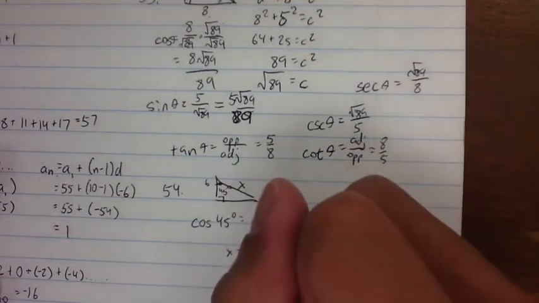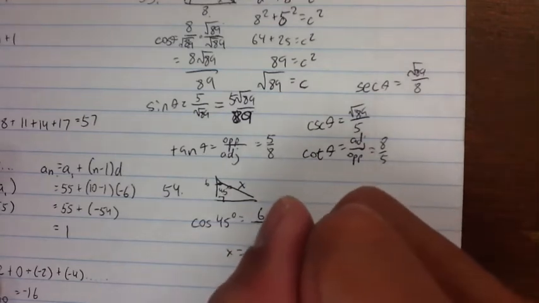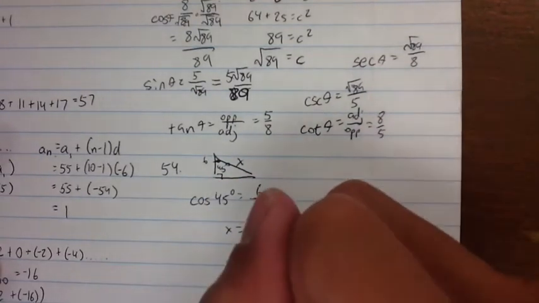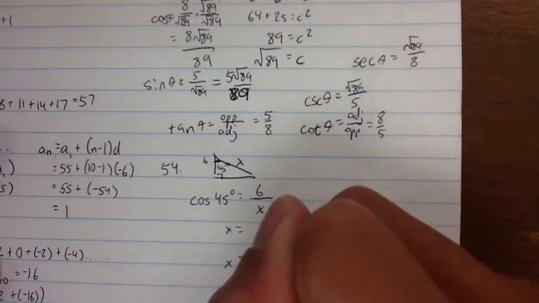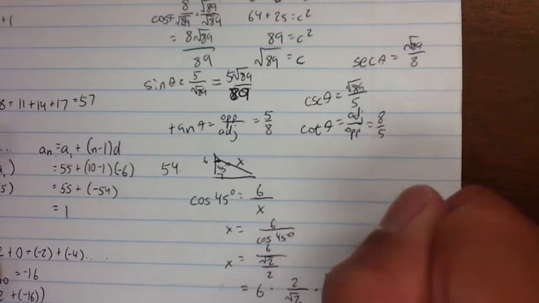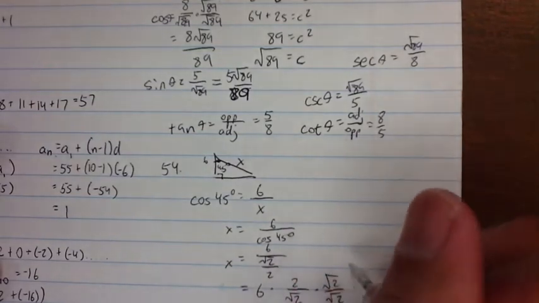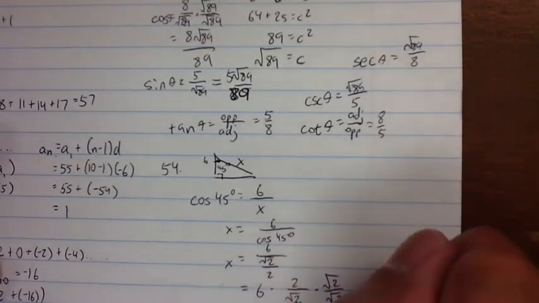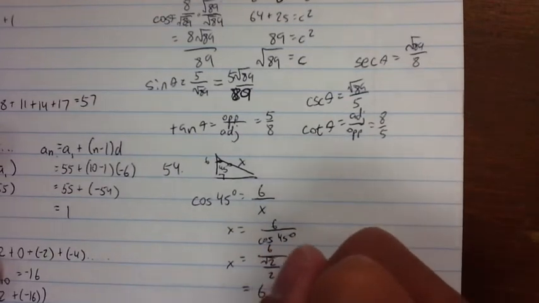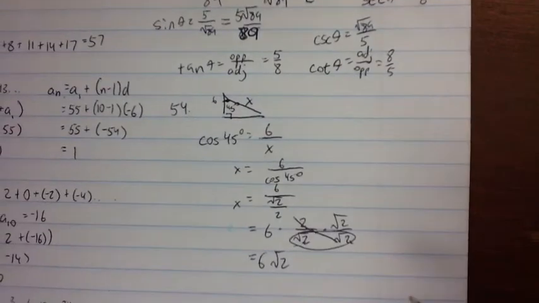And you can put that in your calculator, or if you look at your unit circle, that's really radical 2 over 2. Flipping this to get a rationalized denominator, 6 times 2 over radical 2, which if you multiply radical 2 over 2 to rationalize that denominator, you get a 2 down here. It cancels with this 2, so you end up with 6 radical 2 as your answer.